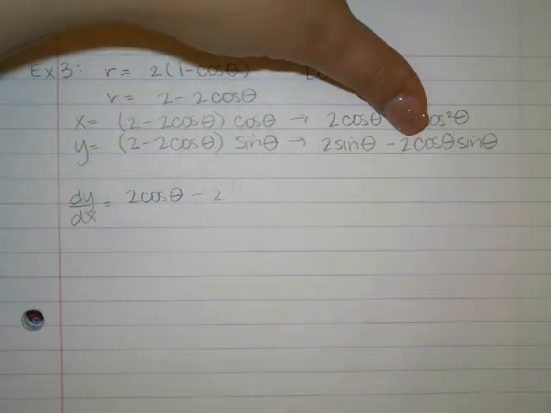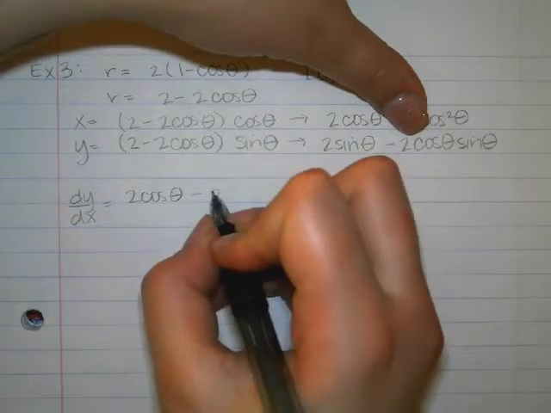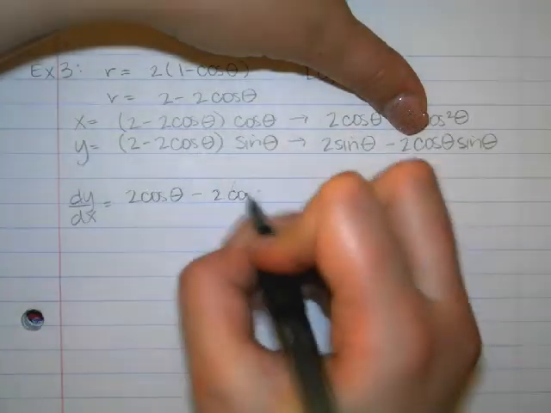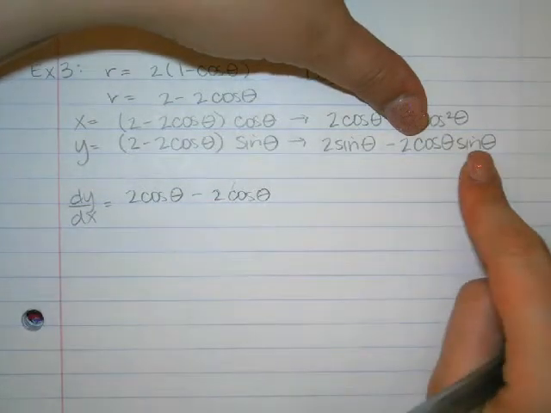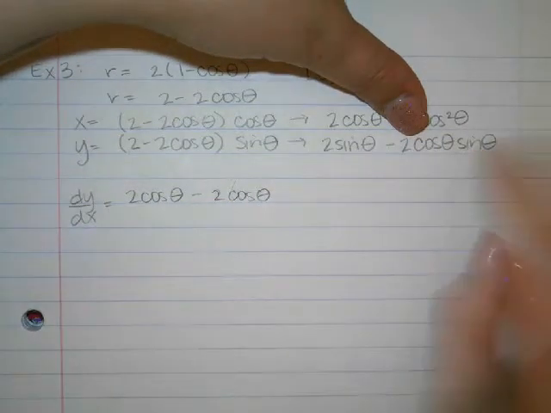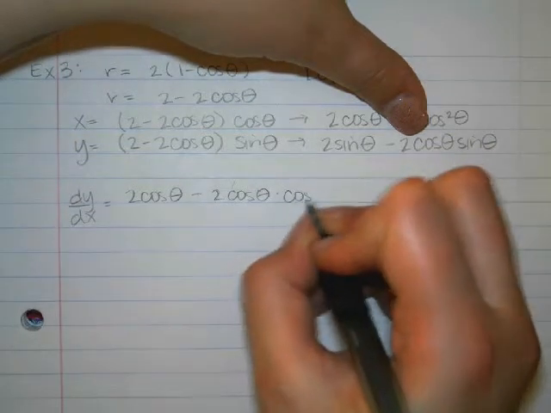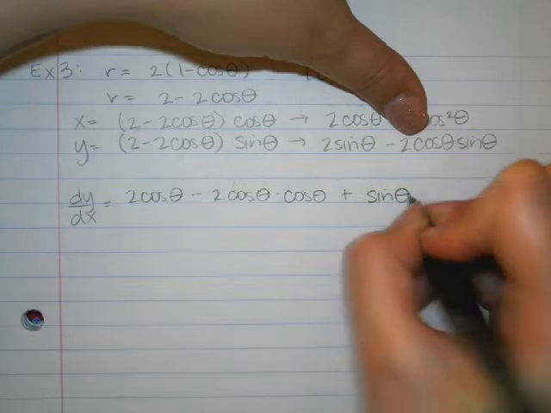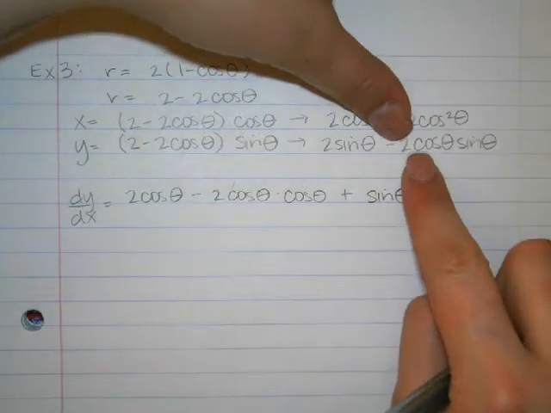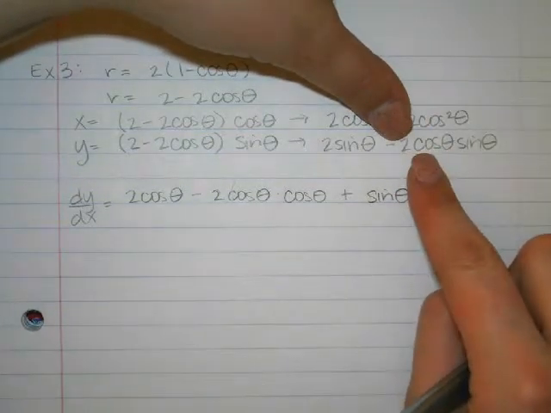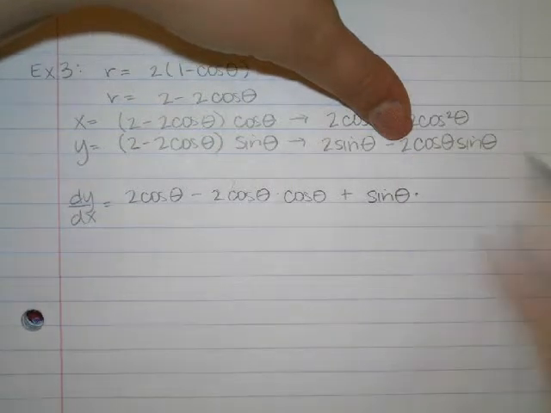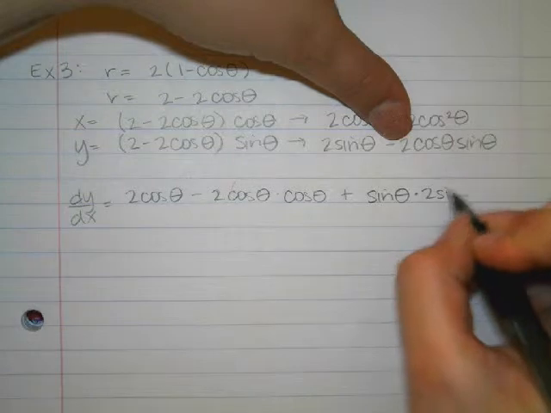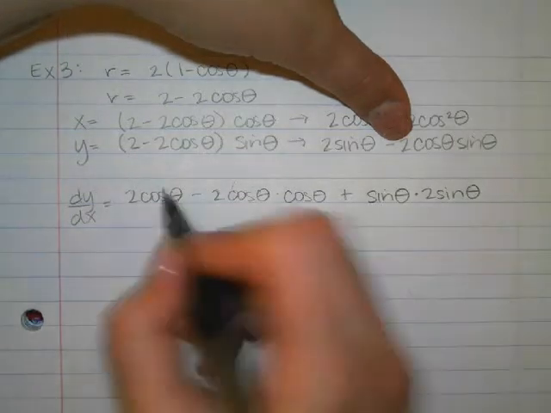You like the 2 with it? Okay. So we'll say the first is going to be 2 times cos times the derivative of the second, cos, plus the second times the derivative of negative 2 cos theta, 2 sine theta. Okay?